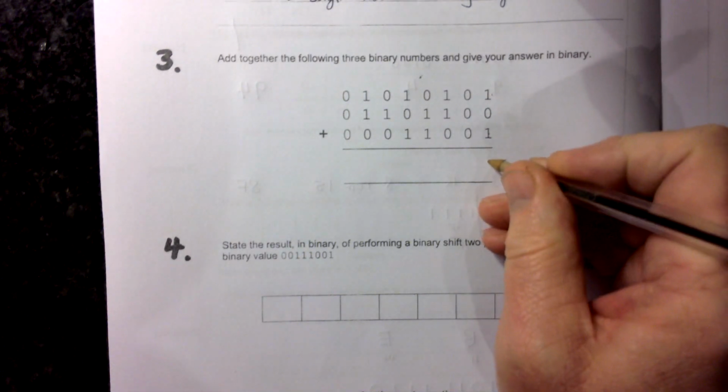Okay, now again, add together 3 binary numbers and give your answer in binary. Again, very important to show your working. 2 marks here. You get both marks if you get the answer right, but the important thing is show your working. Then if you get the answer wrong, if there's evidence that you know what you're doing, you'll get at least something. 1, 0, 1, add those together, that makes 2. 2 in binary is 1, 0. So we put down the 0, we carry the 1.